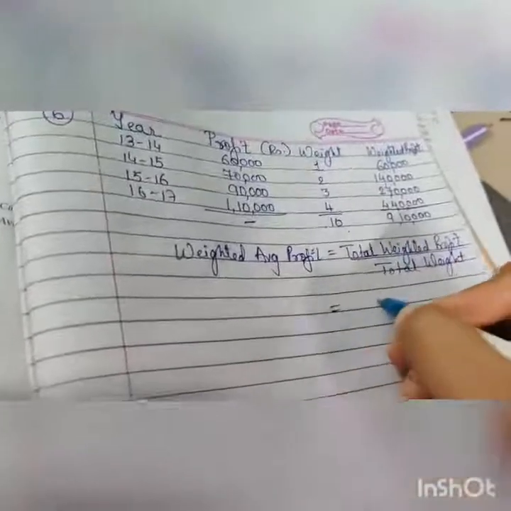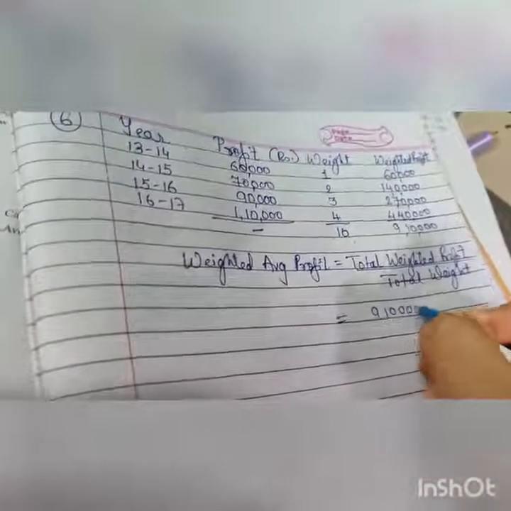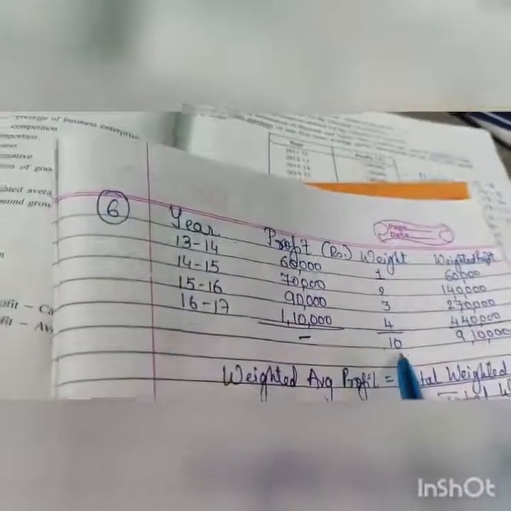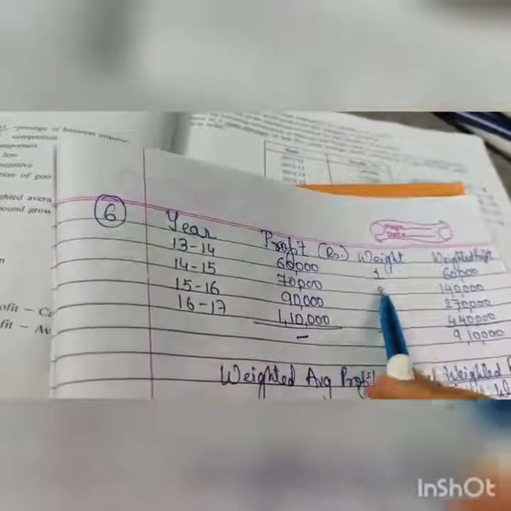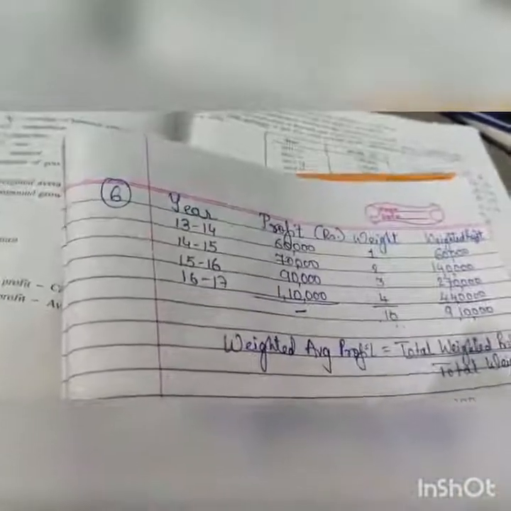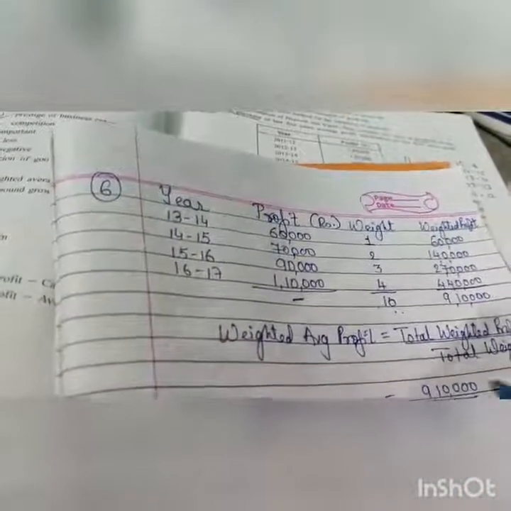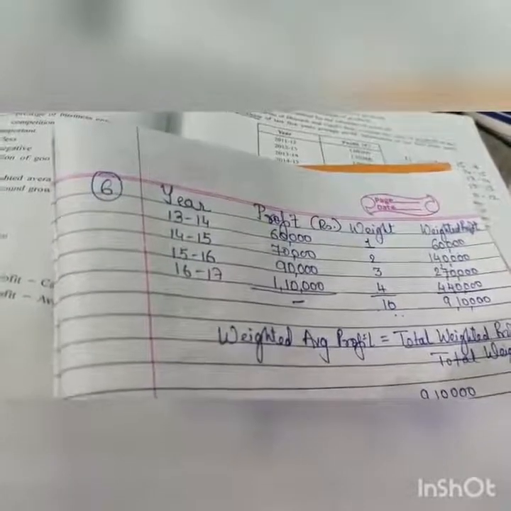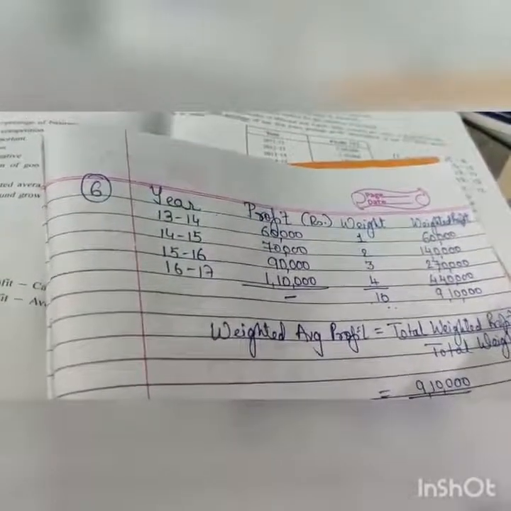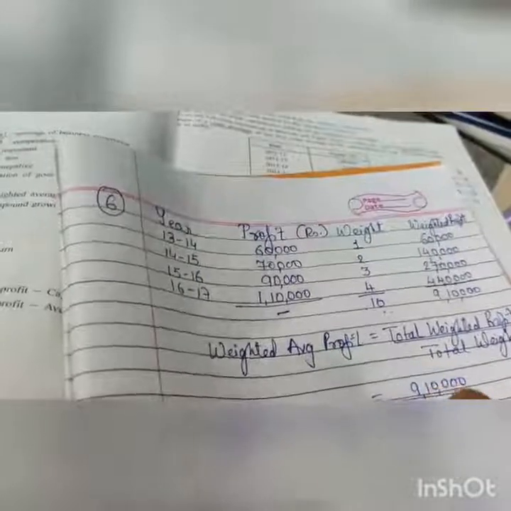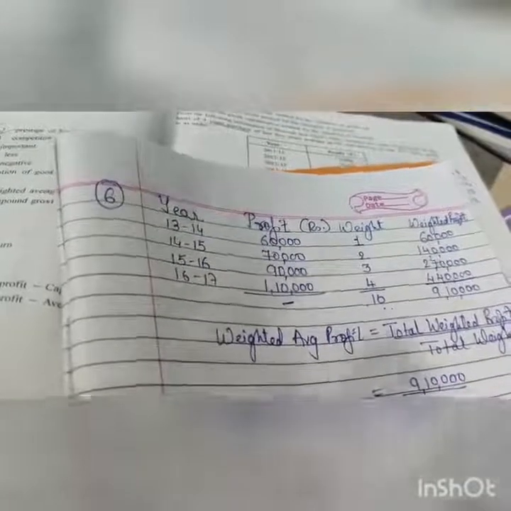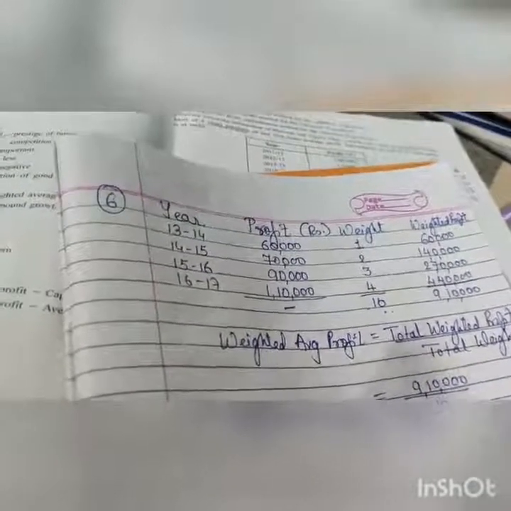Total weighted profit is 9,10,000. When you divide this amount by total weight, the total weight is 10, that is 4 plus 3 plus 2 plus 1. So divided by 10, what do you get? 9,10,000 divided by 10. So the answer is 91,000 rupees. So this is your weighted average profit.